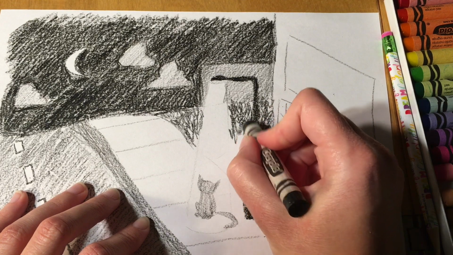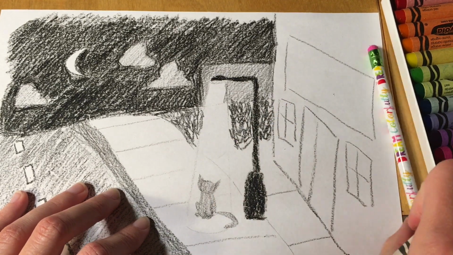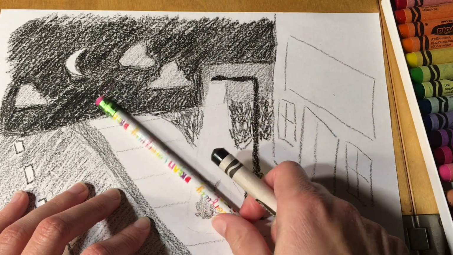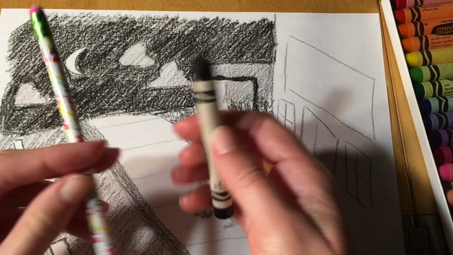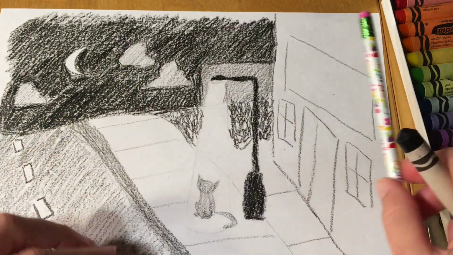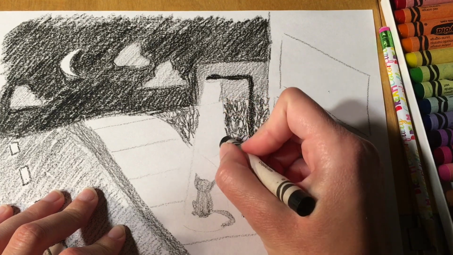In fact, if you're using your black crayon and you want to go super duper light, you could even start using your pencil and do what they call mixed media. You have the medium of crayons and the medium of graphite pencils. You could do a mixed media artwork where you use a little bit of column A, a little bit of column B. This all depends on what you want in your artwork.